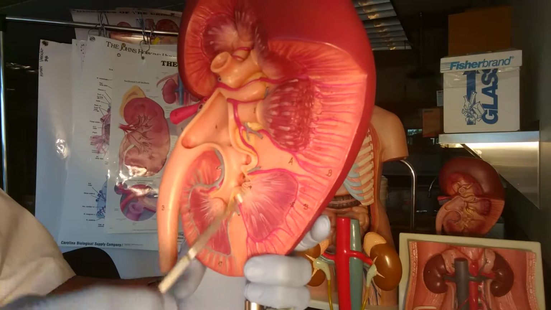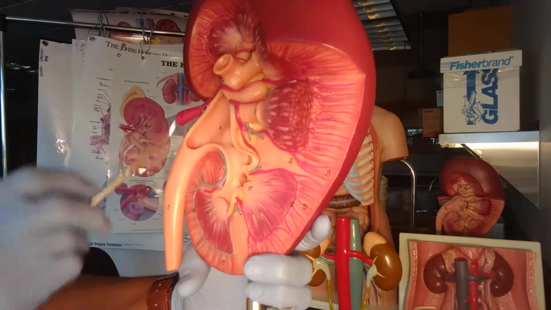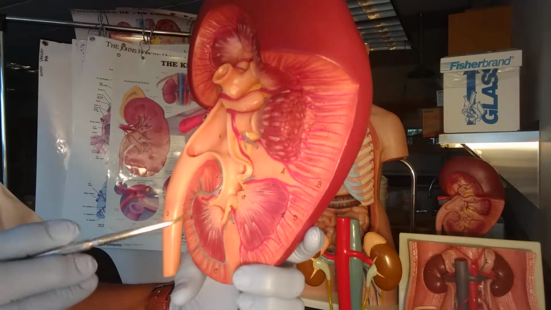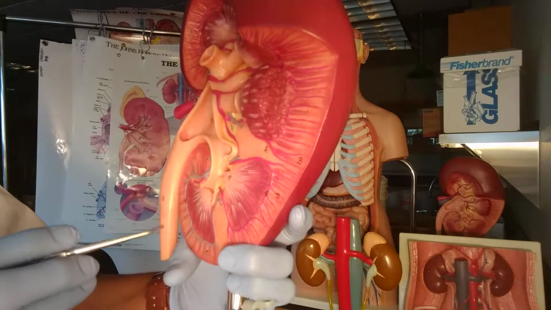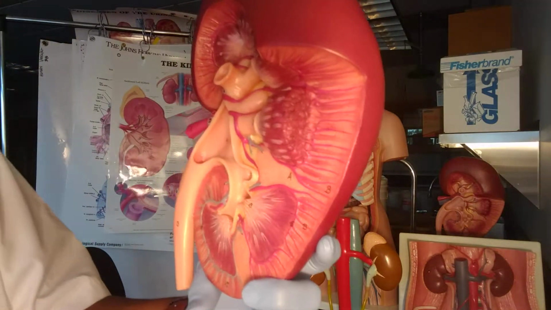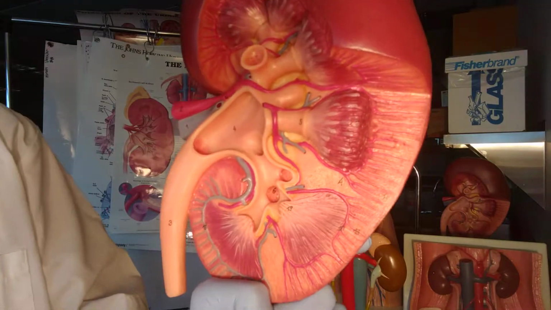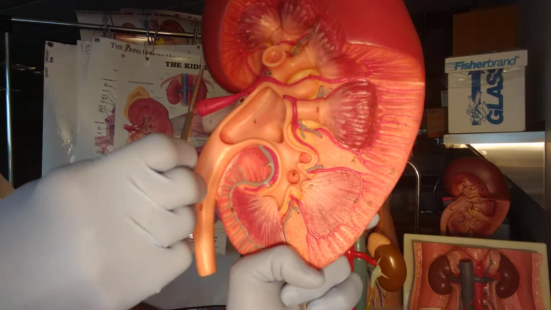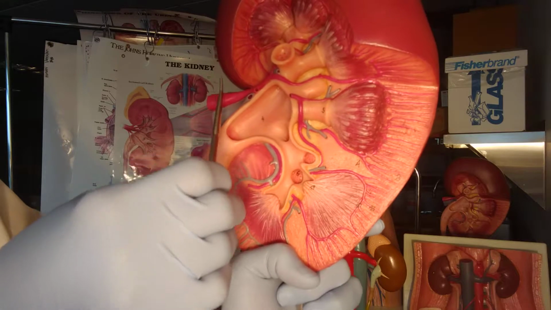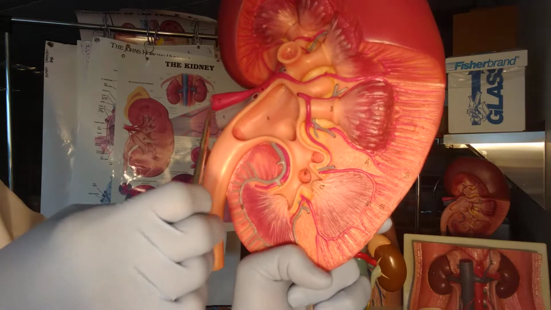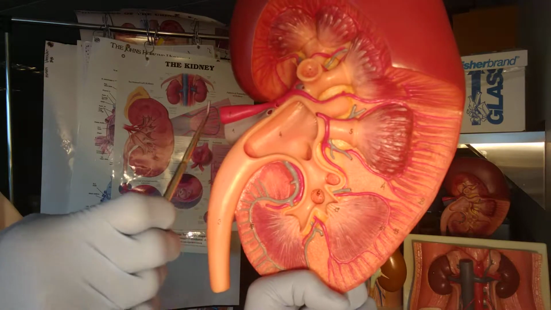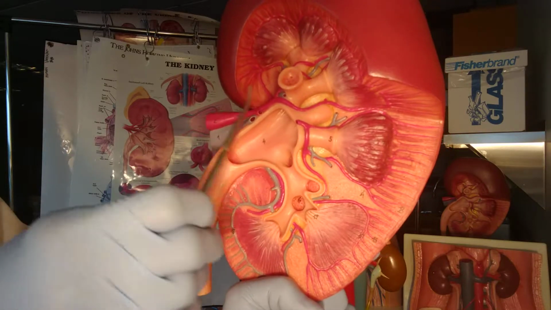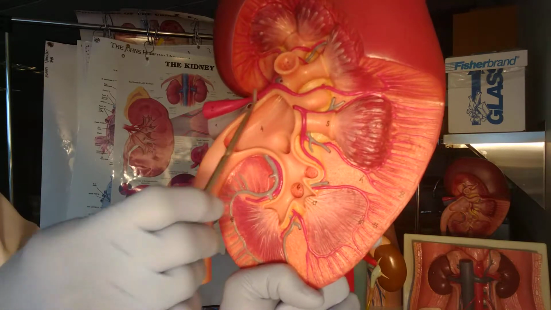These pyramids are found in the kidney, and each pyramid is further divided into smaller parts. Also, on the medial side of the kidney, there is an indentation, a little depression known as the hilum, and this is where the structures enter and leave the kidney.